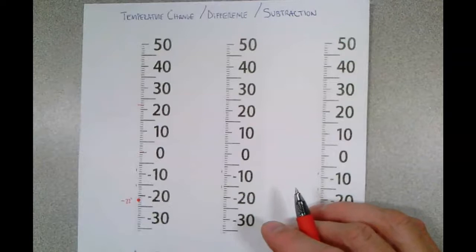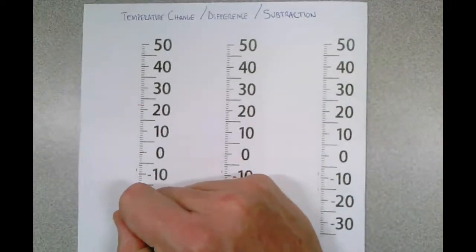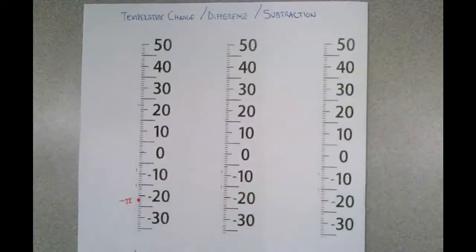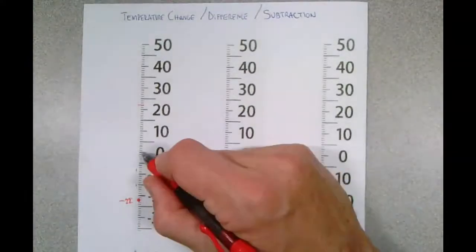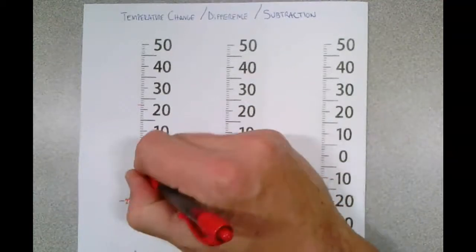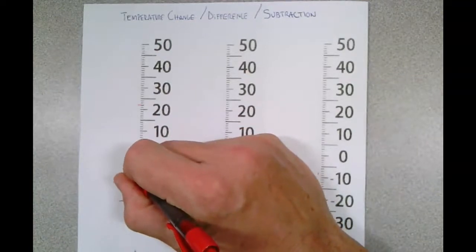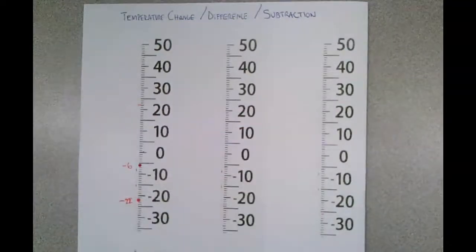And then the other temperature, I should make that a little bigger. I hope you can see that. The other temperature we're going to use is minus 6 degrees. So here's 0, and it goes 1, 2, 3, 4, 5, 6. Minus 6 degrees would be here. So I've got minus 6 degrees and minus 22 degrees.